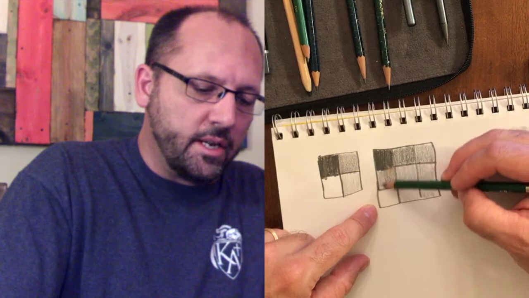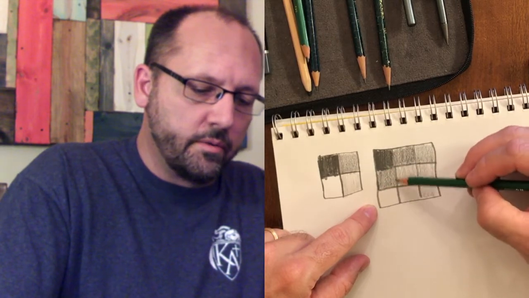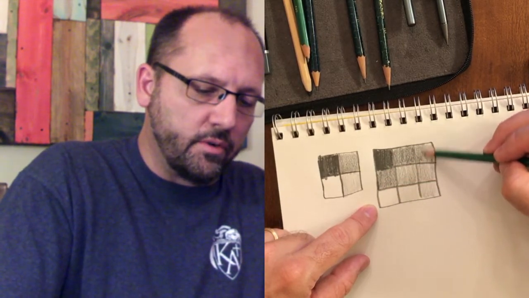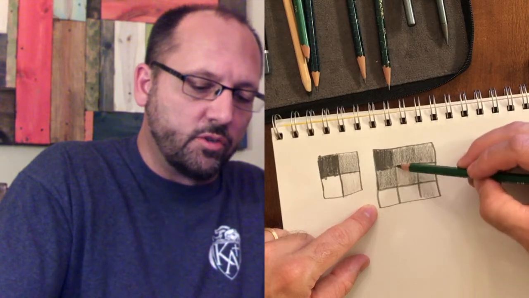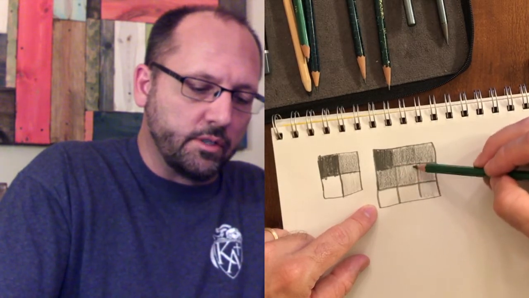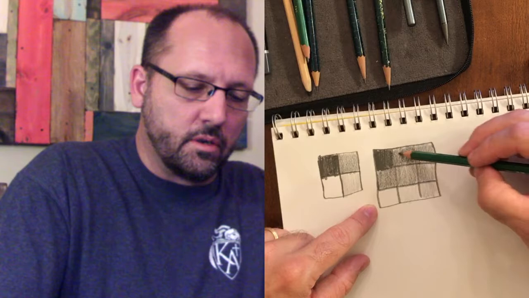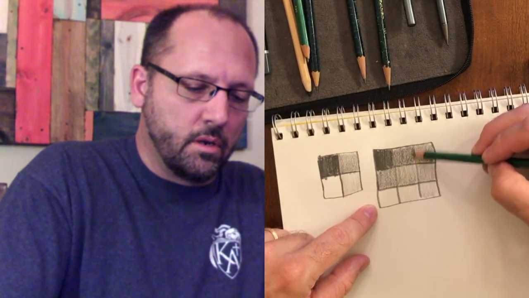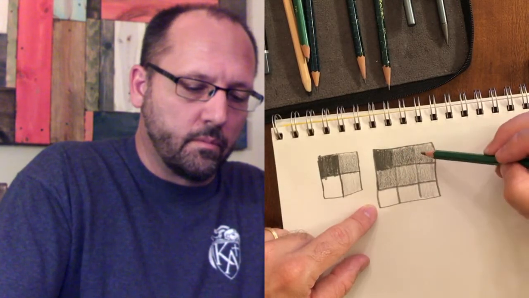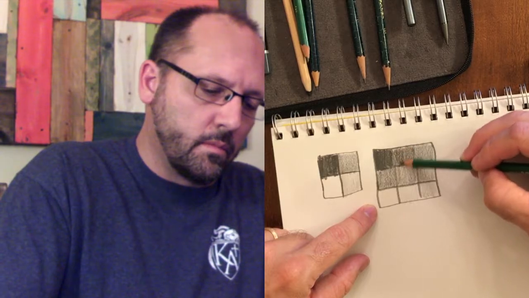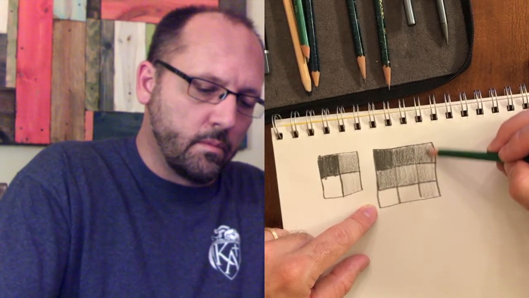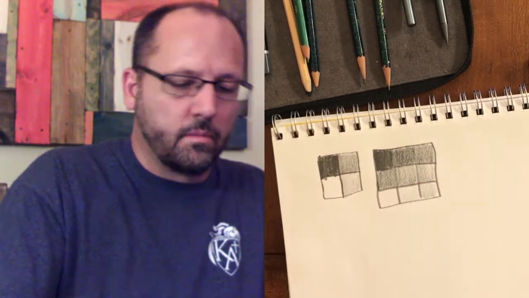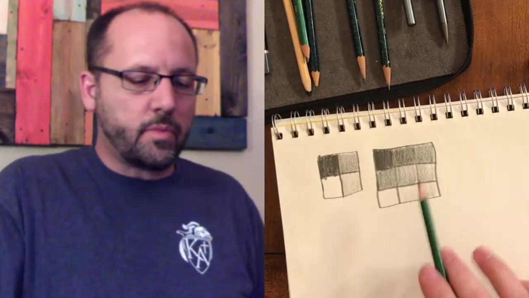Wanted to be able to see a difference between each square, but not that much of a difference. And it took some practice. And I also said no erasers. Some people try to pull out their erasers. Like that. That's a value.